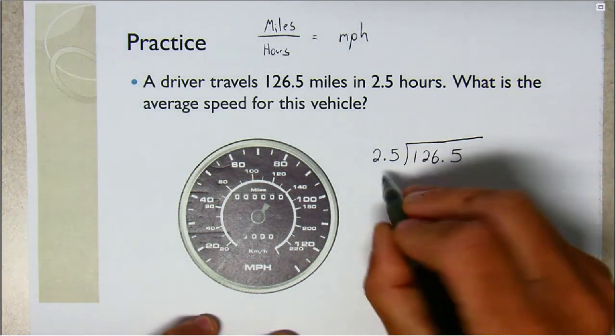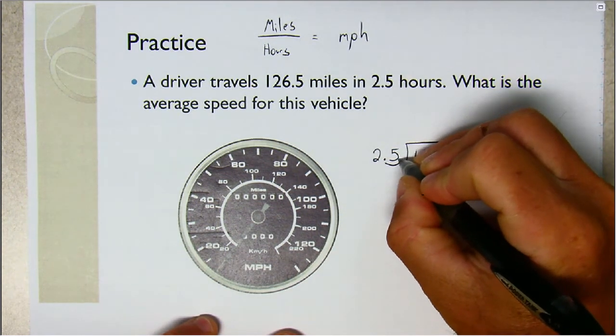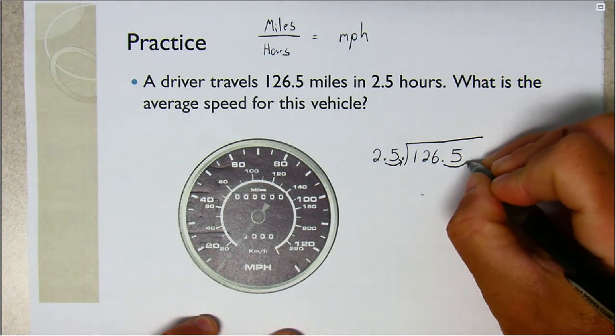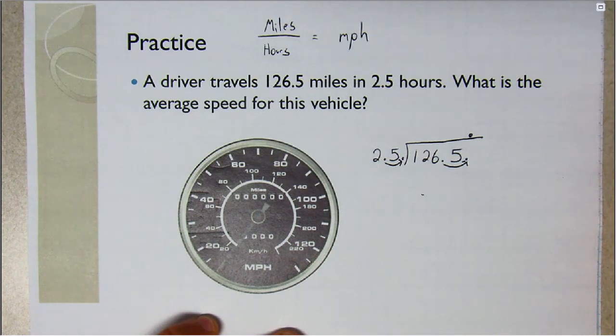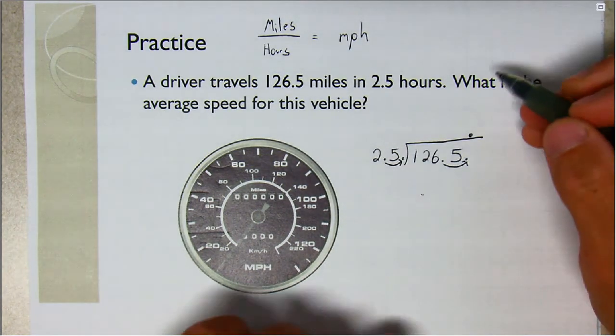Okay, here we go. Our divisor, 2.5, we don't like that decimal in there, so we're going to move that to the right. And then we're going to do the same thing on the inside. We move that to the right one spot, and that's its new final location. So this number is now a 25 in front. It's no longer 2.5.